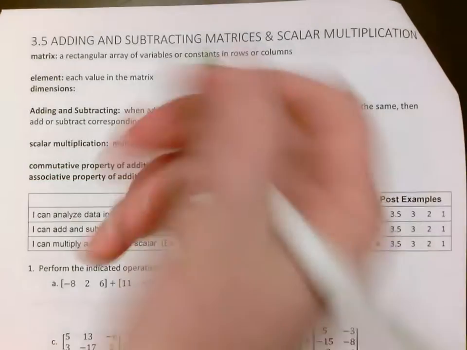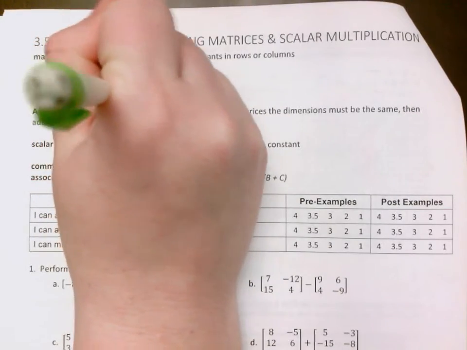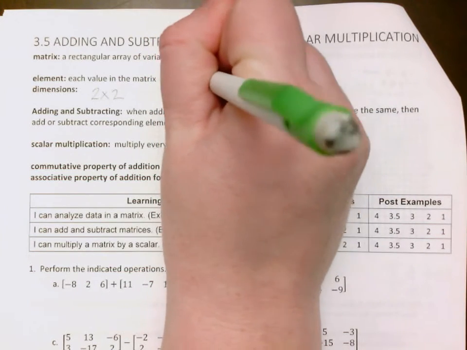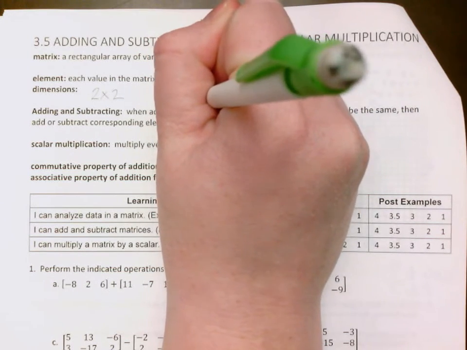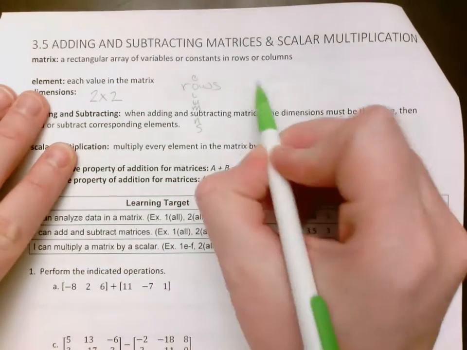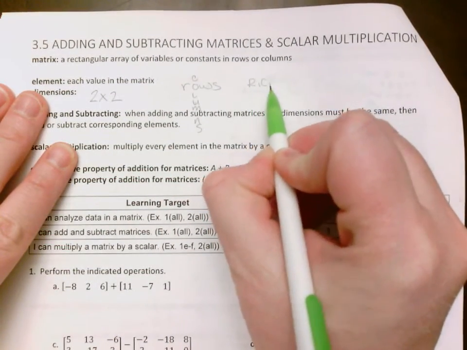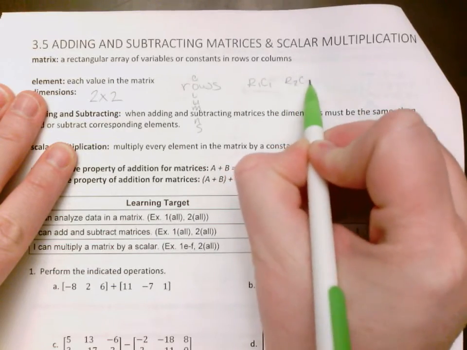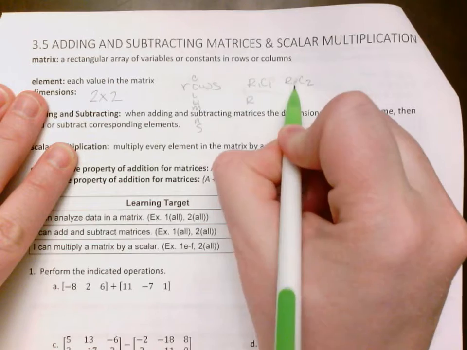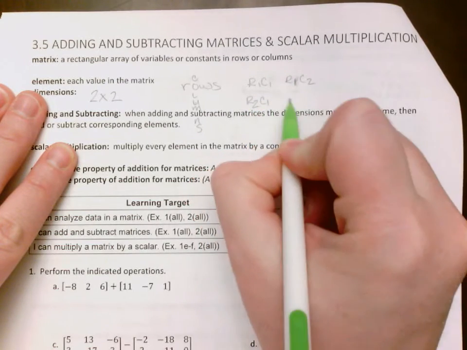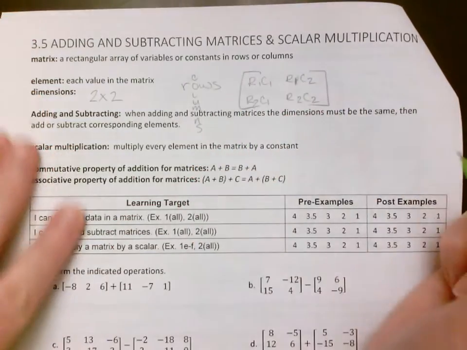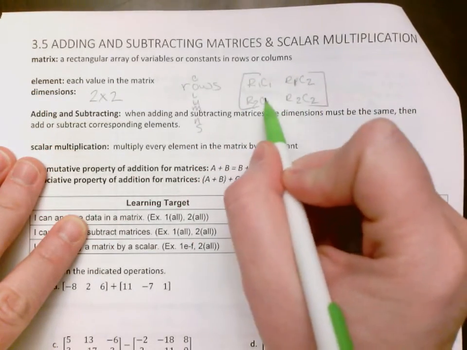So for example, you could have a 2 by 2, which means it would have rows by columns. So you would have row 1, column 1, row 2, column 2, row 1, column 2, row 2, column 1, row 2, column 2. So that would have 4 elements because there's 1, 2, 3, 4 spots.